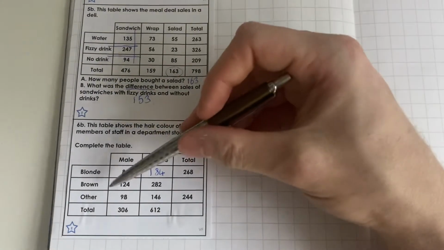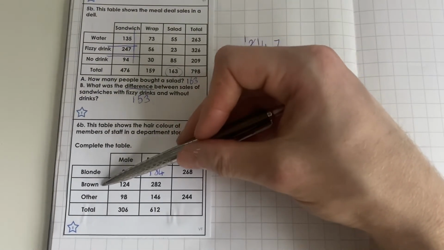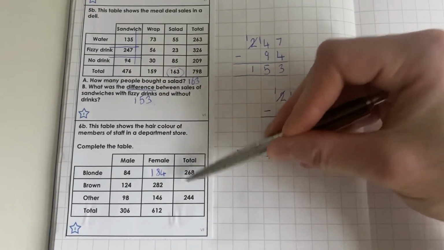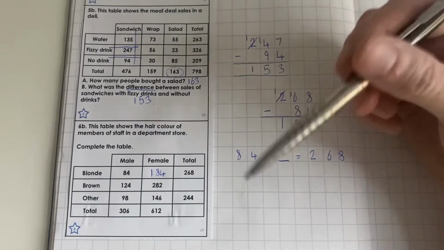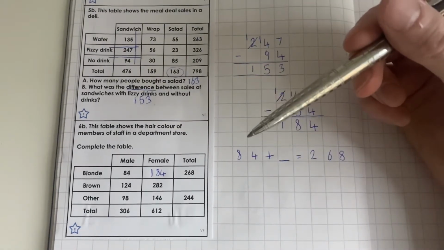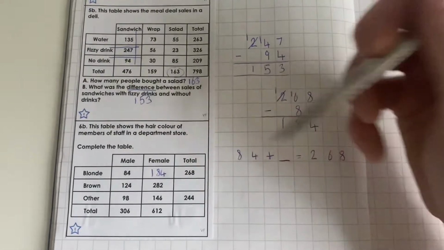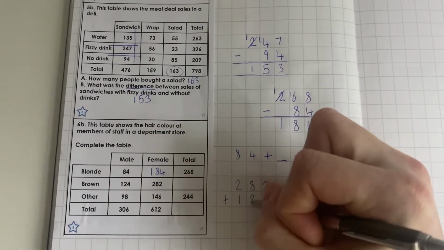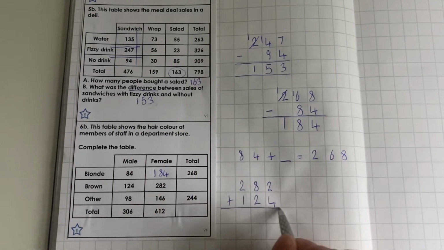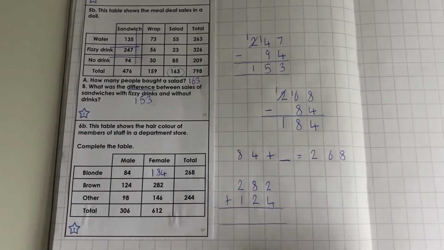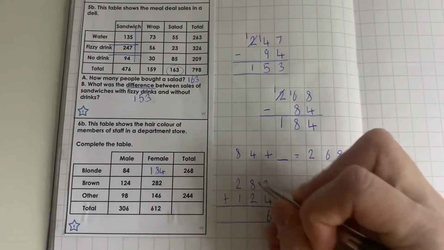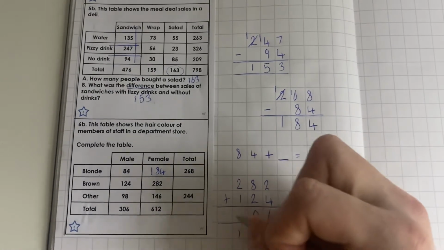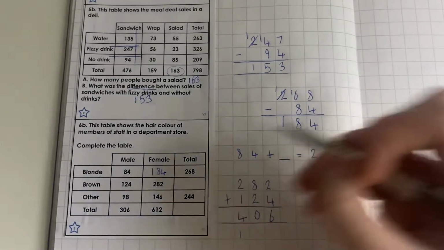Now we've got here, in our brown hair colour, we've got 124 and 282. And we need to work out the total. Whenever you're trying to find out the total of two numbers, you're always adding. You're always going to use addition. So we're going to add these two numbers together. 282 add 124. 2 plus 4 equals 6. 8 plus 2 equals 10. 2 plus 1 equals 3. Plus 1 equals 4. 406.